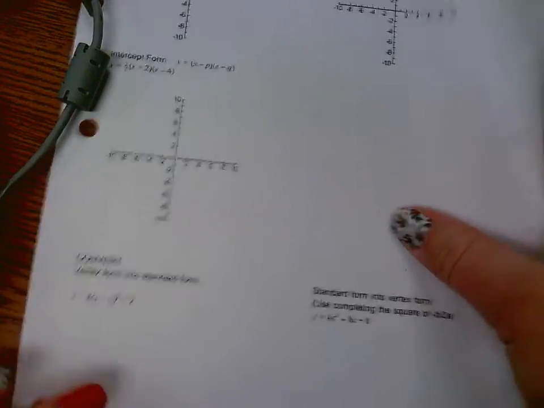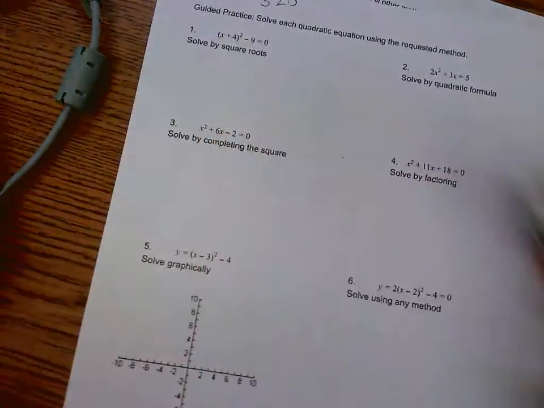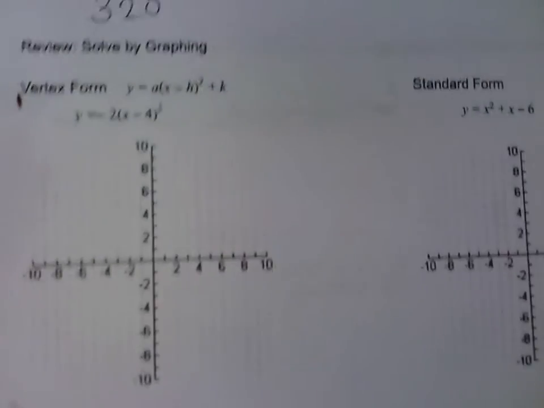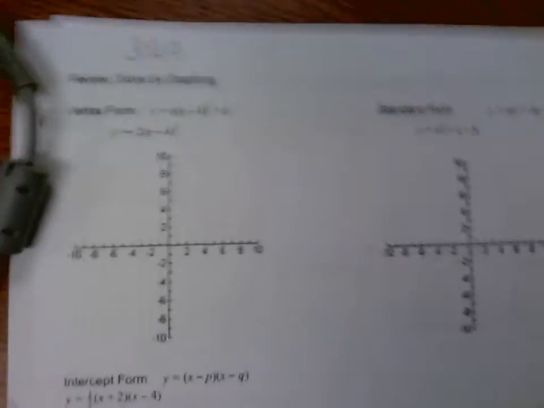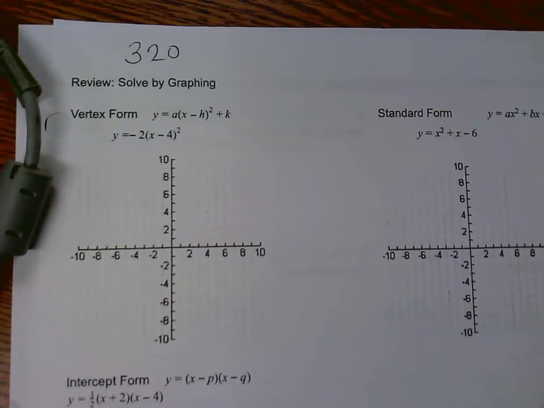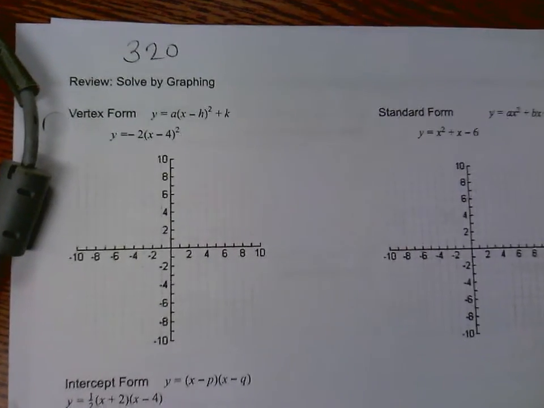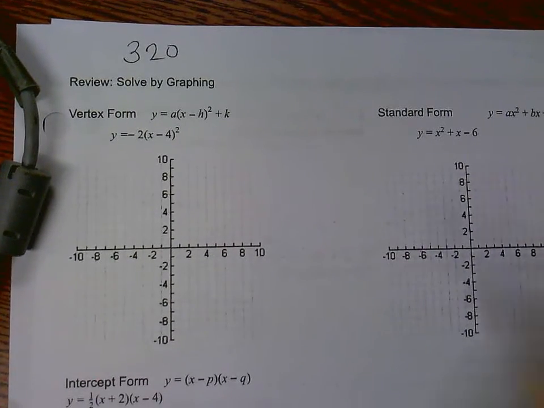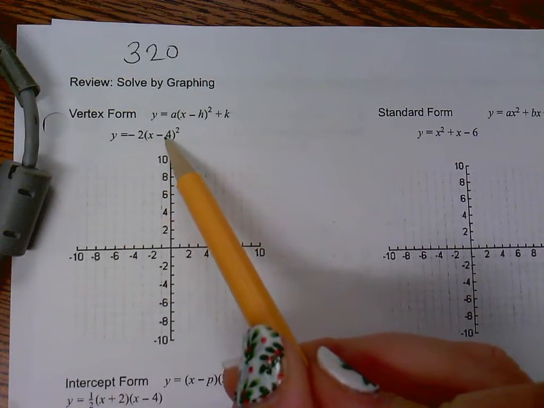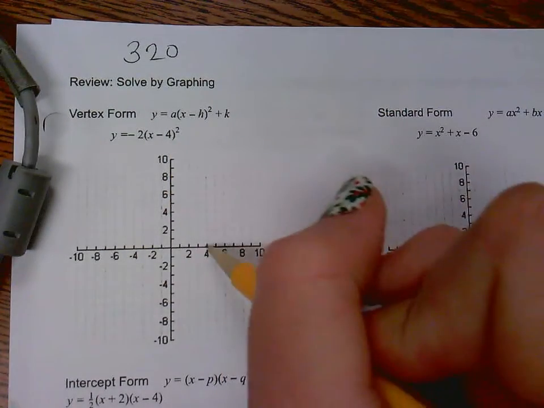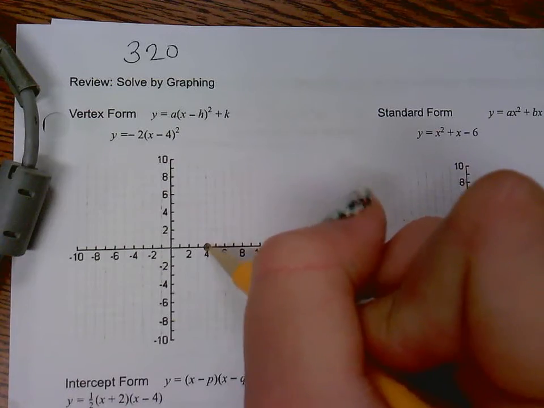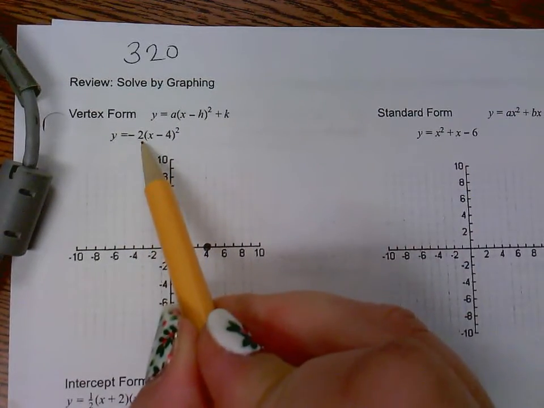All right, let's see. Before you do some, the back page here is guided practice, but how about a couple of reviews of solving by graphing? So this first one is in vertex form. And when you're in vertex form, remember you can just read the vertex right from the equation. So this quadratic is going right 4, up or down 0. So I'm going to put my vertex right there at 4. It is flipped over and stretched.